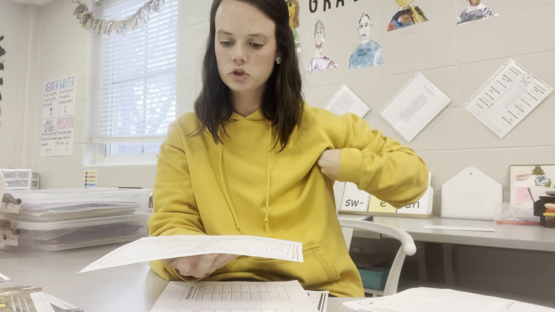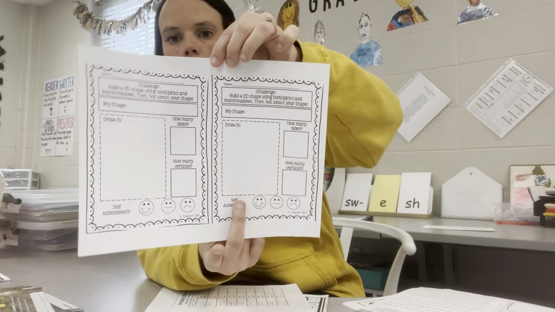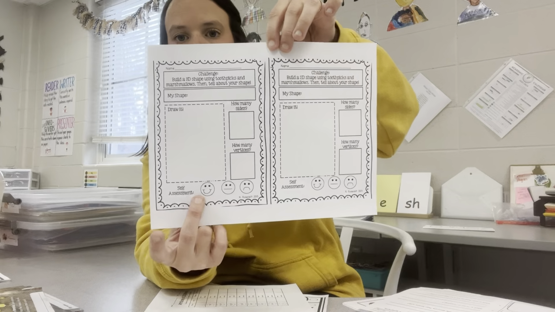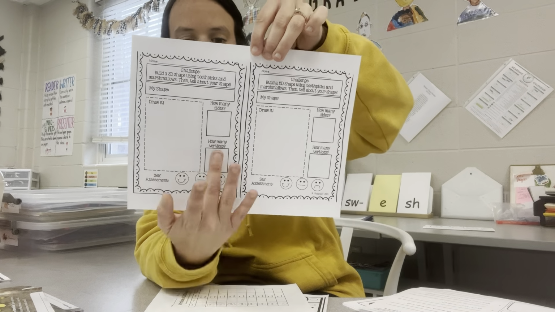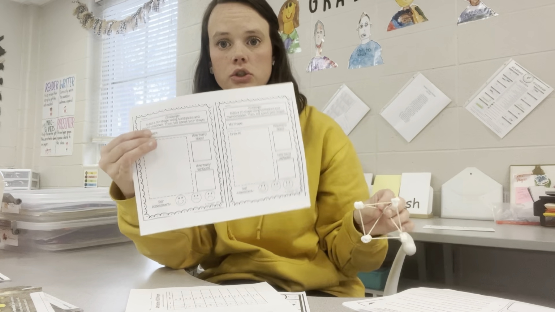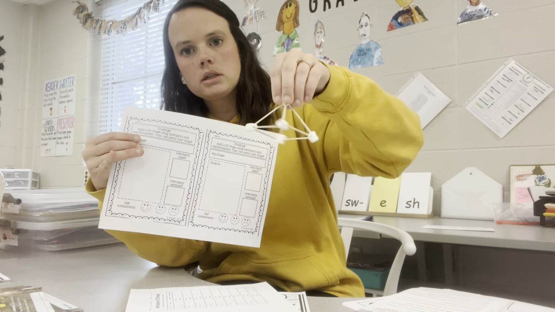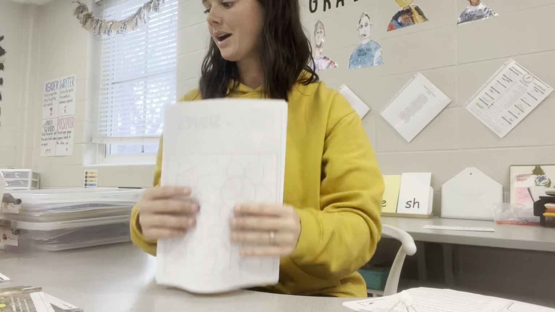I found this challenge paper on TPT, but I didn't actually use it. They had to build the 2D shape and then draw it here, and then build the 3D shape and draw it here. How many sides, how many vertices. We talked about all of these things, but I forgot that I had gotten the sheet out, so we didn't actually do anything with the paper. So that is math.